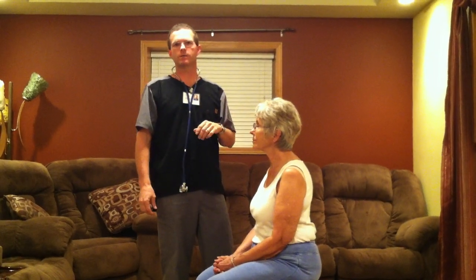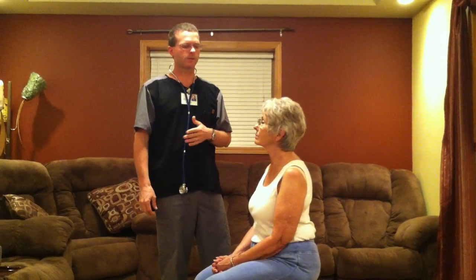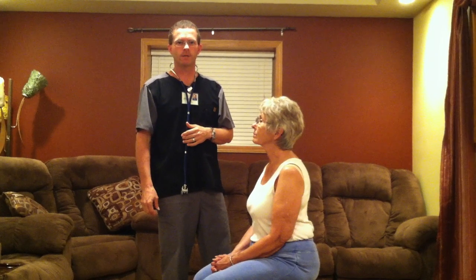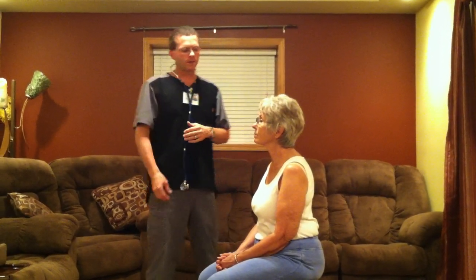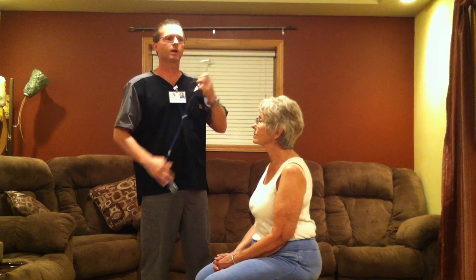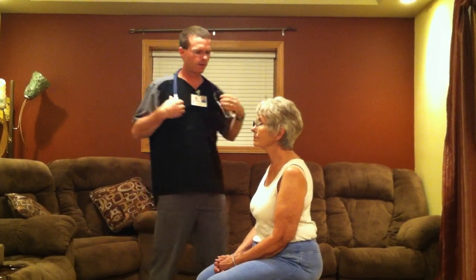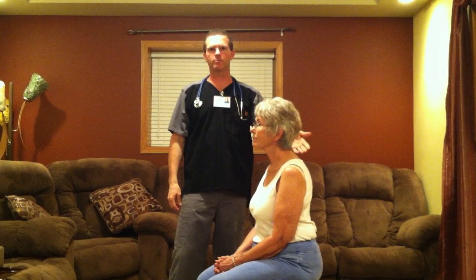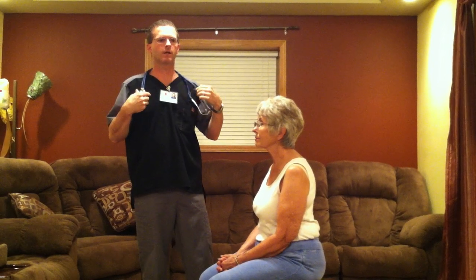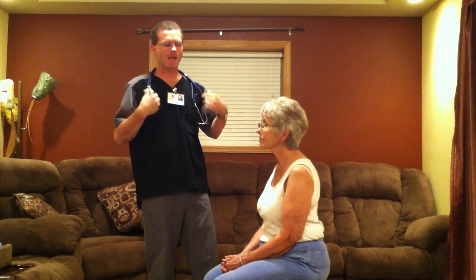Presence of murmurs. If there is a murmur that is heard, it is heard best with the diaphragm of the stethoscope. And then it's also important to note that cardiovascular assessment is done with the patient in the upright or sitting position, with the patient leaning forward, as well as with the patient lying on their left side.